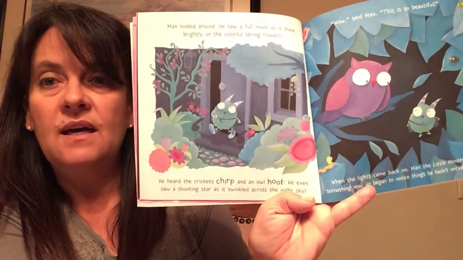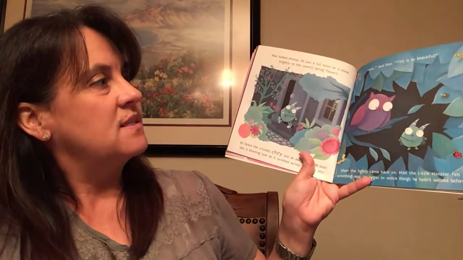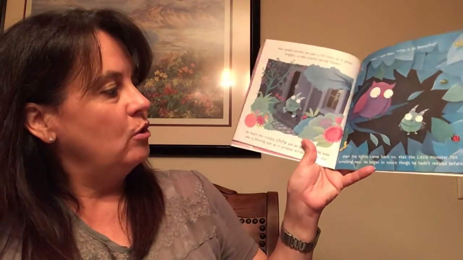Max tripped over some old toys and stumbled outside to see what was wrong. Max looked around. He saw a full moon as it shone brightly on the colorful spring flowers. He heard the crickets chirp and an owl hoot. He even saw a shooting star as it twinkled across the sky. "Wow," said Max, "this is so beautiful."